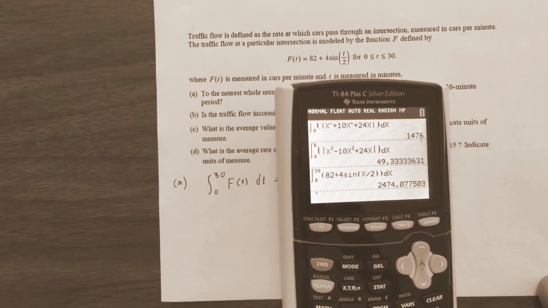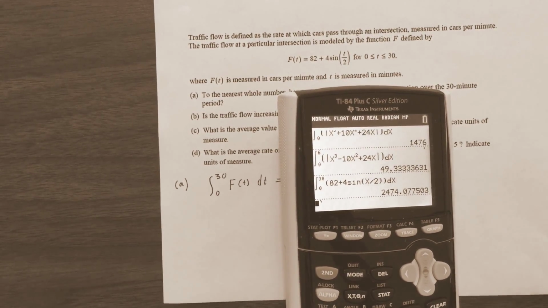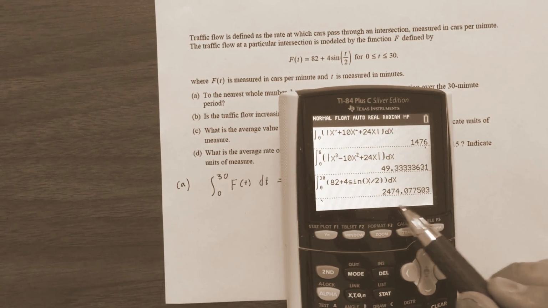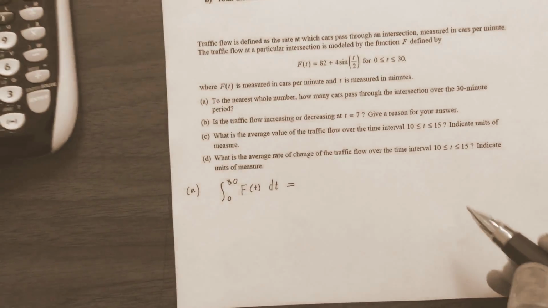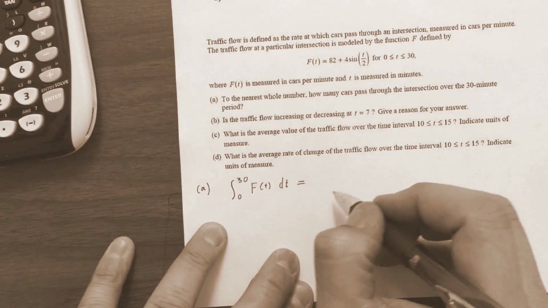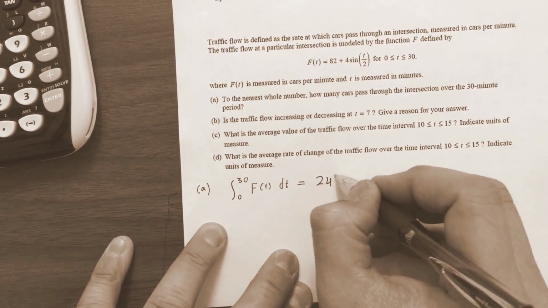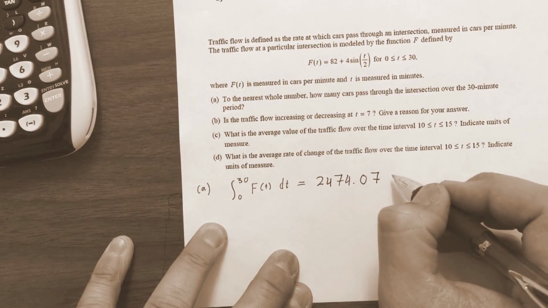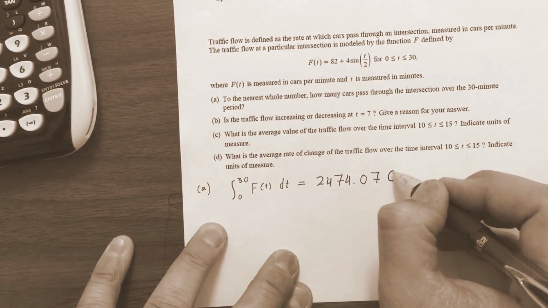and this should give us the number of cars that pass through the intersection in the past 30 minutes. So about 2,474 cars. 2474.07678.